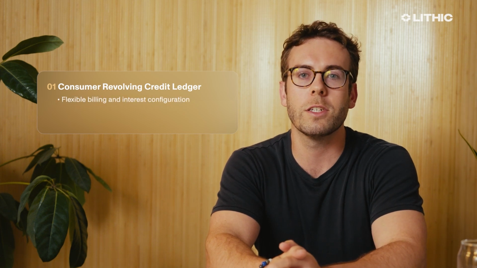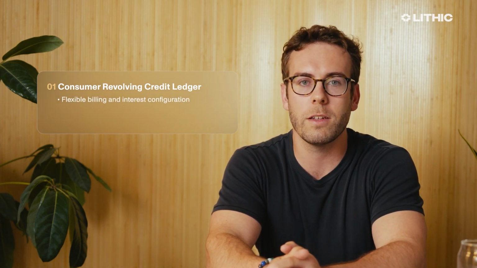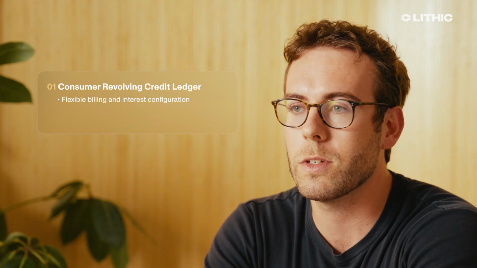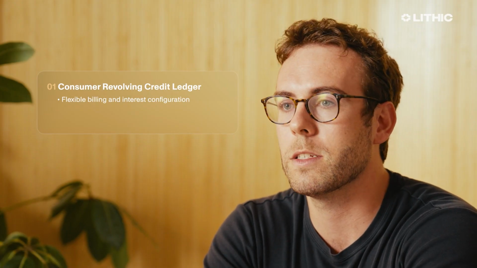So we shipped some exciting updates this quarter, and I'm going to walk through 3 of them. First up, we expanded our native ledger to include consumer revolving credit. You can configure custom billing periods and interest rates for each of your cardholders directly through the Lithic API. Our ledger will calculate and return data like days past due and minimum payoff estimates.